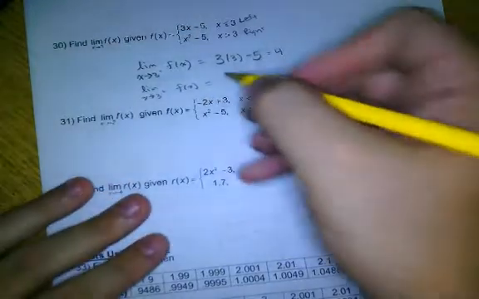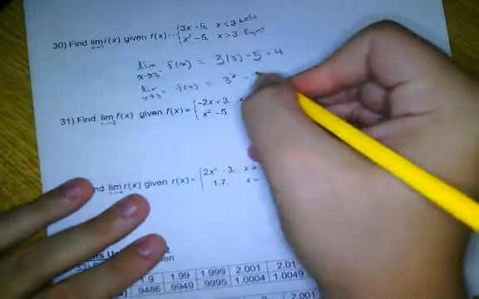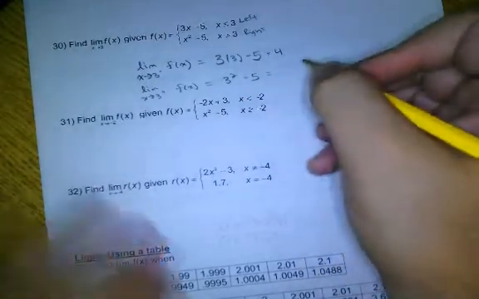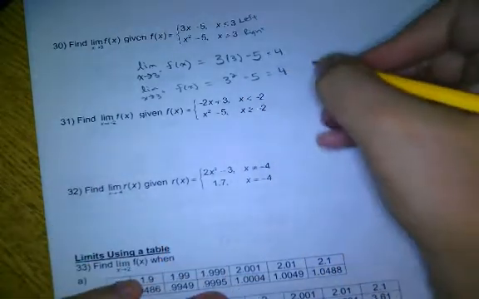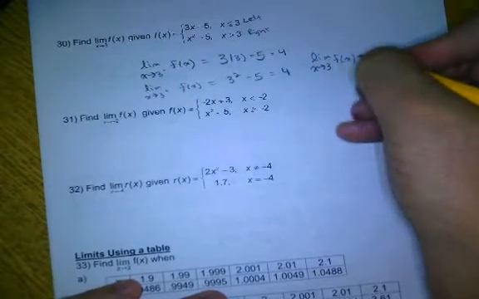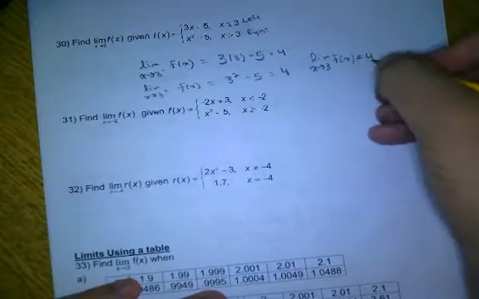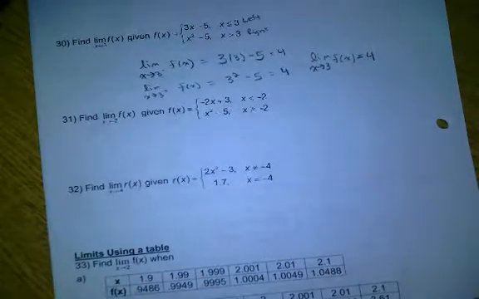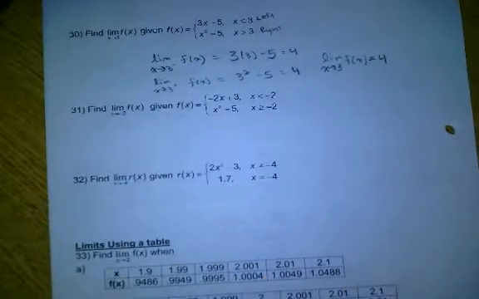So I'm going to get 3 squared minus 5, which is equal to... So guess what? The limit as x approaches 3 of f of x is equal to 4. So for all these piecewise functions, they're all the same as you do the next two problems. I probably won't do the next two problems. But they're all the same. Actually, no, I will do the next two problems.